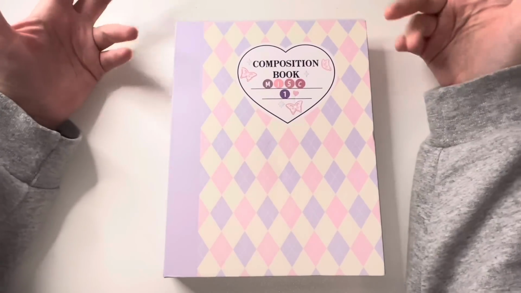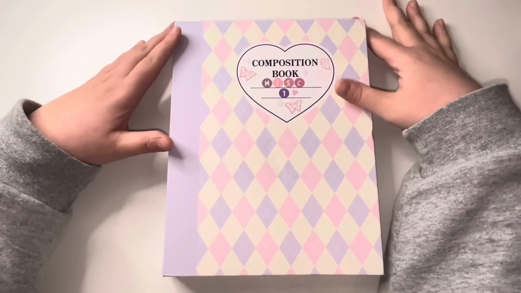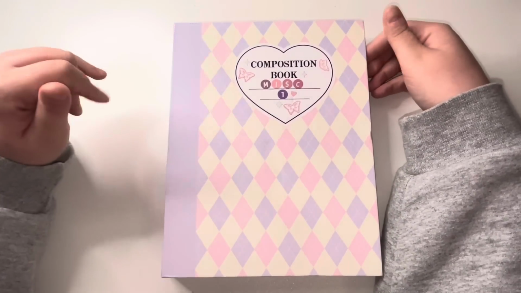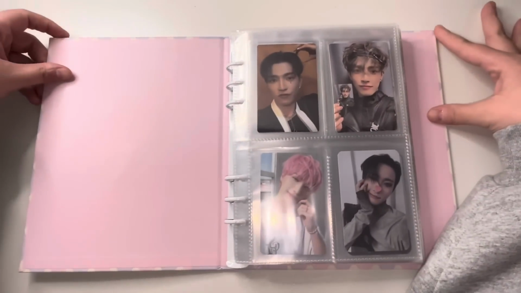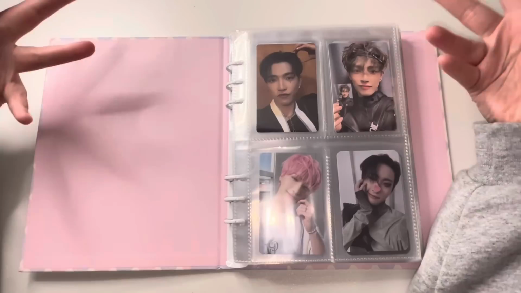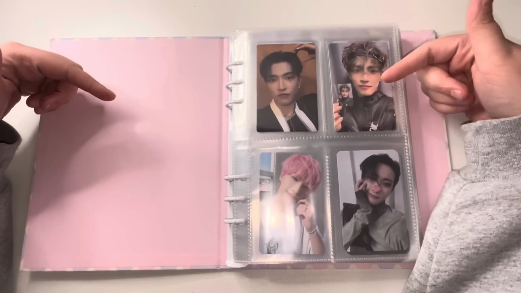Okay, so this is my first miscellaneous binder. I have 2. I refuse to make a big miscellaneous binder because then I shouldn't have that many, so I have 2 A5s. My miscellaneous binders hold cards of groups that I may collect, but not all the members that I collect.